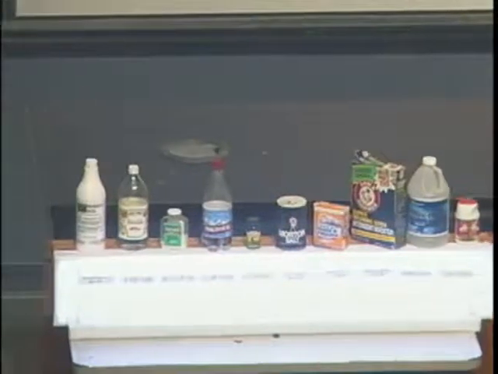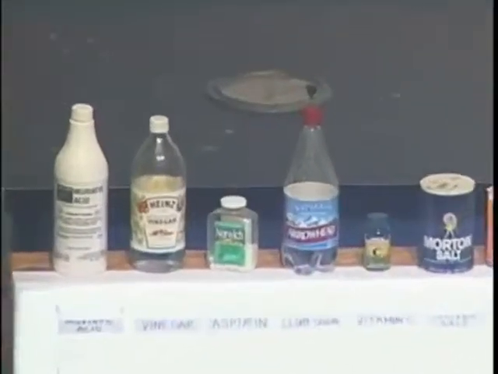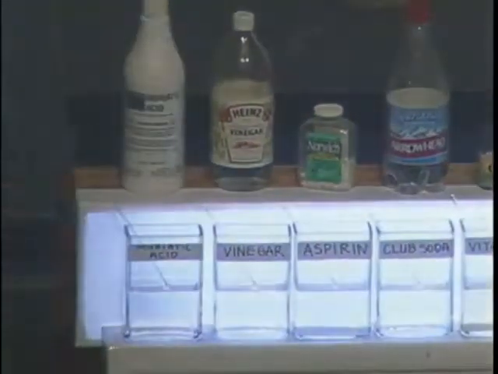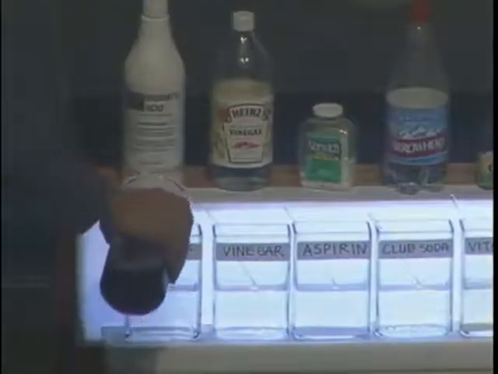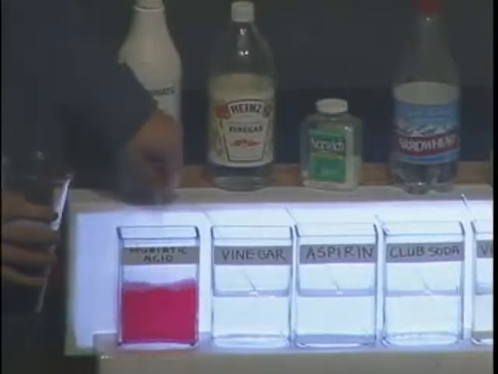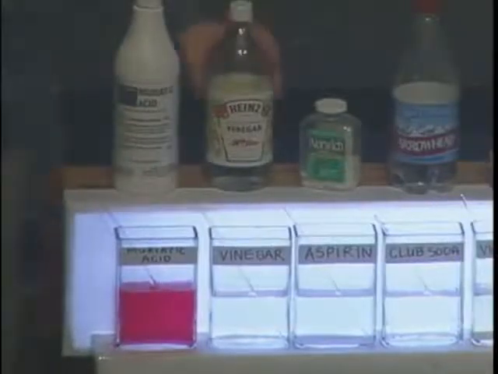If you've ever cleaned a pool before, you might have come across muriatic acid, which is the old school name for hydrochloric acid. So this is a strong acid, right? I got my purple stuff here. Turns pink.